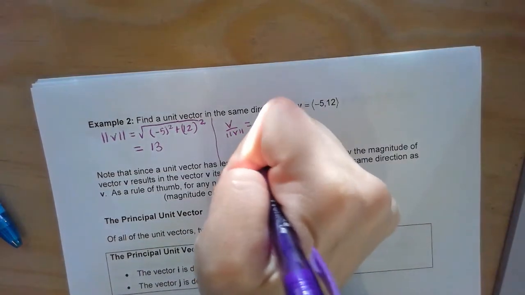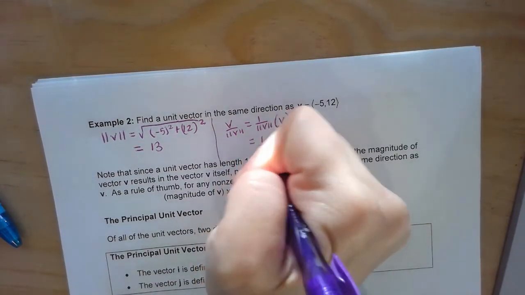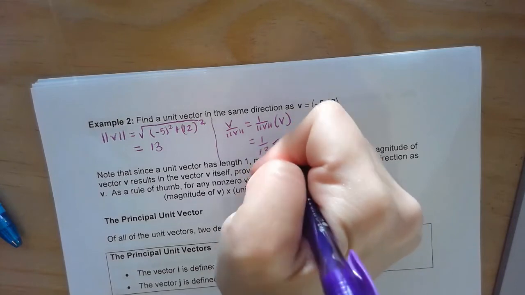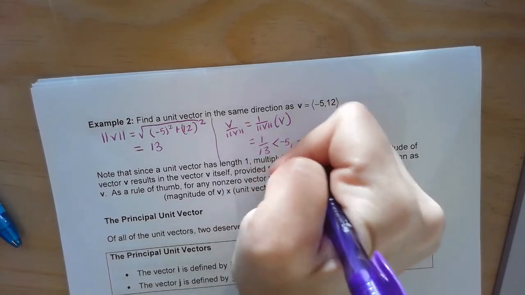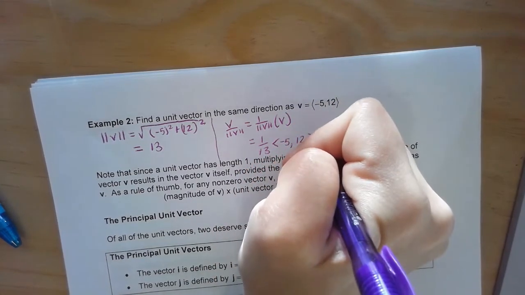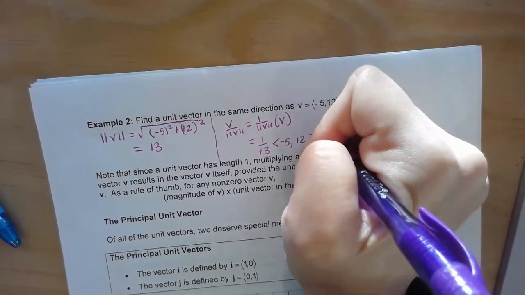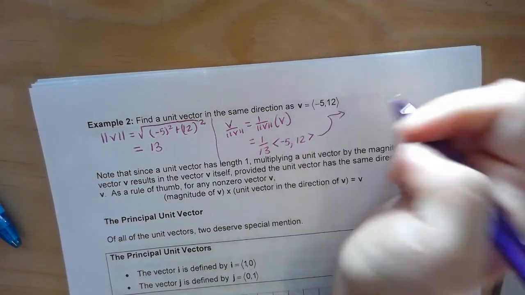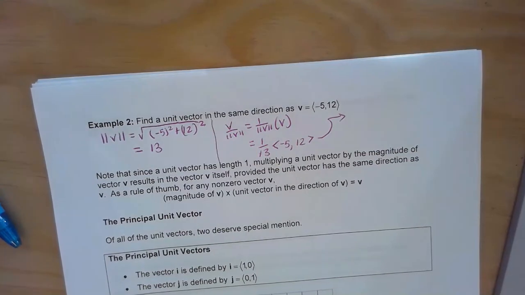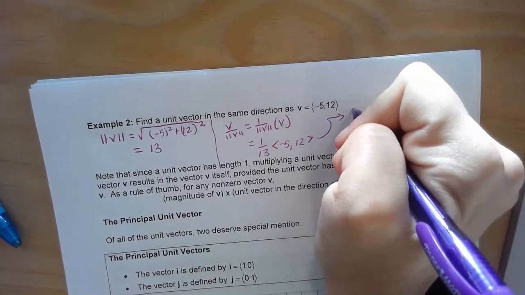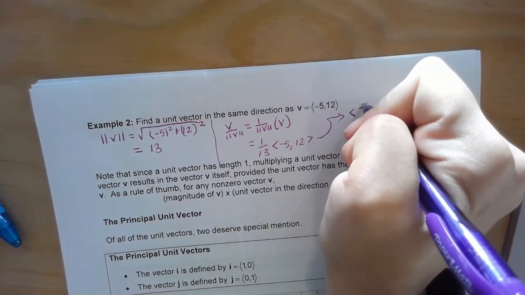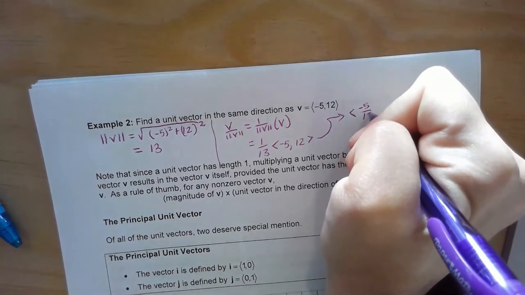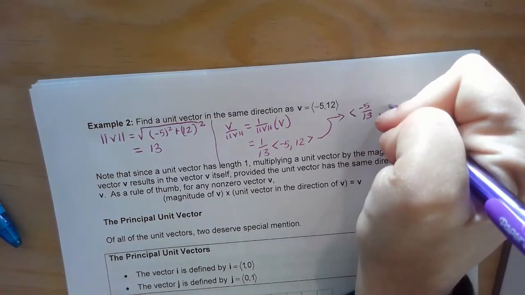So I have 1 over 13 times the vector -5, 12, which means that our unit vector is going to be -5 over 13, comma, 12 over 13.